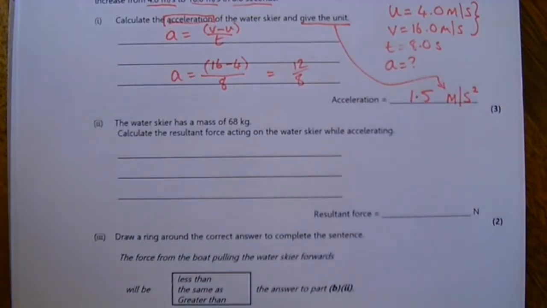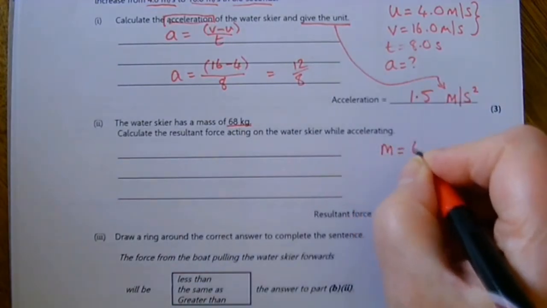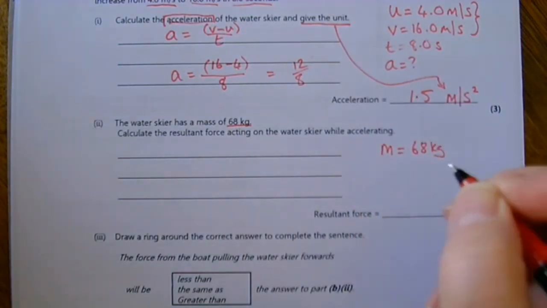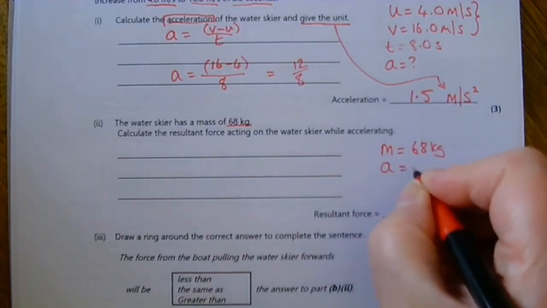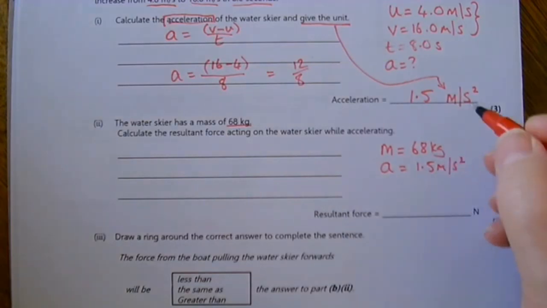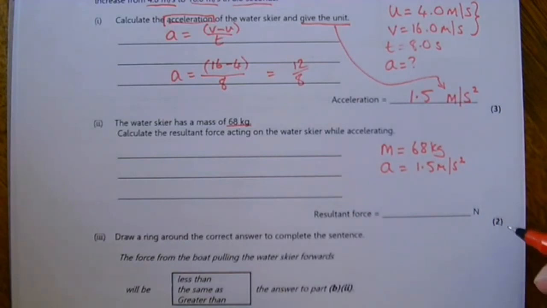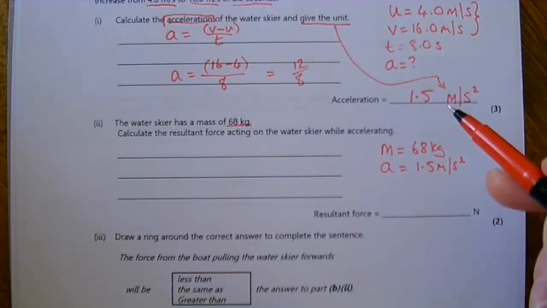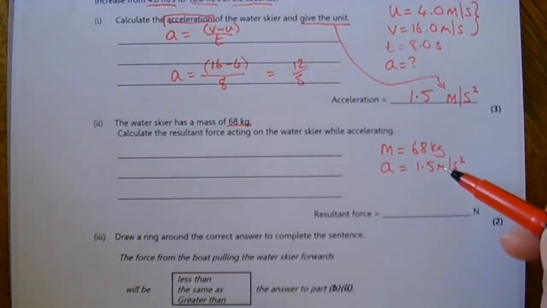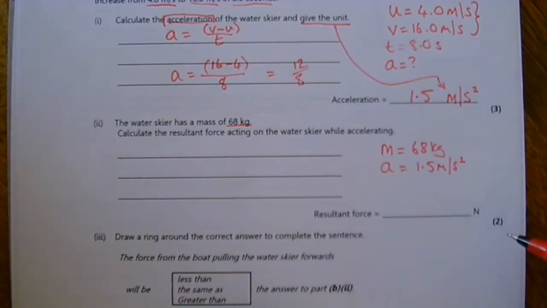The water skier has a mass of 68 kilograms. So let's write that in a little list. We've just worked out the acceleration. Now, for this question, if you got that value wrong, but then you used it here, whatever you worked out, you can still get these marks. So say you worked that out and it was just 16 divided by 8 and got 2. If you used 2 here, but did it the same way as I'm showing you, you can still have both of those marks, because you've already lost the mark here.